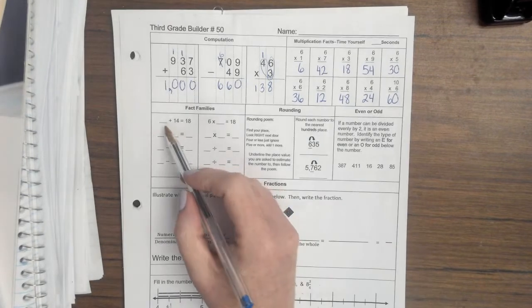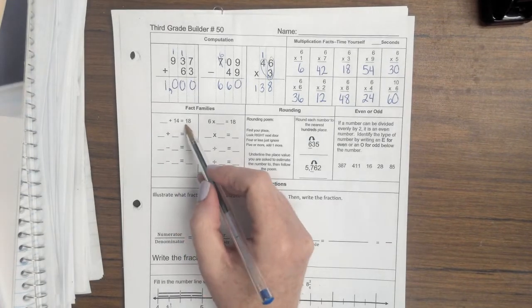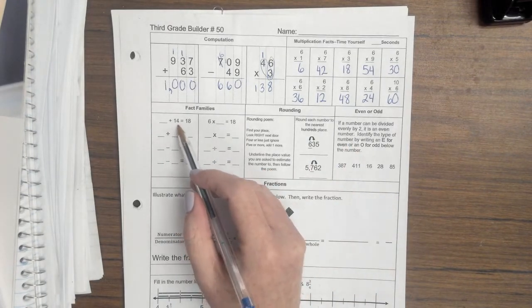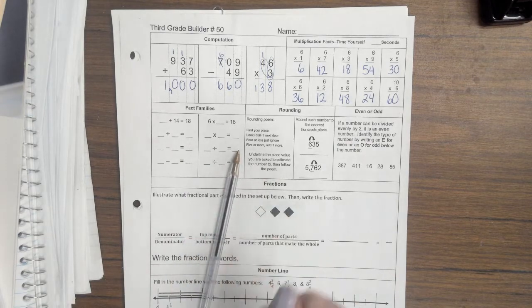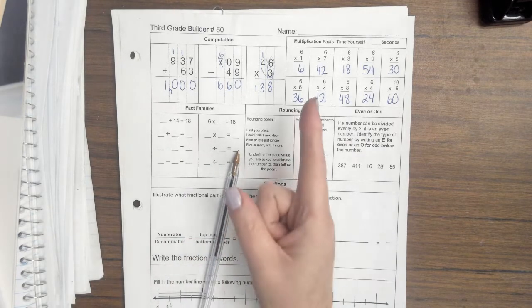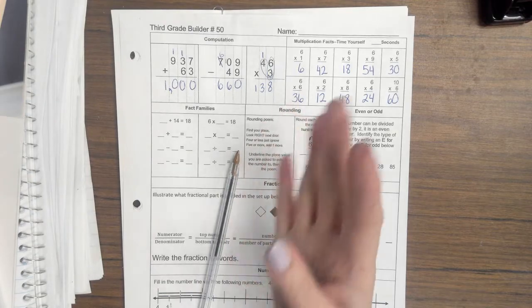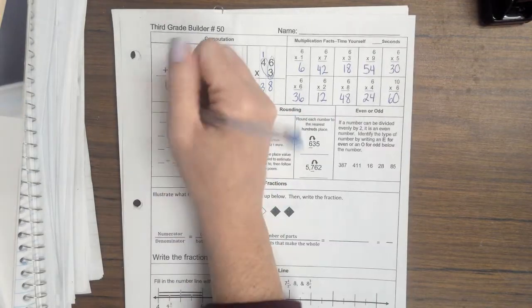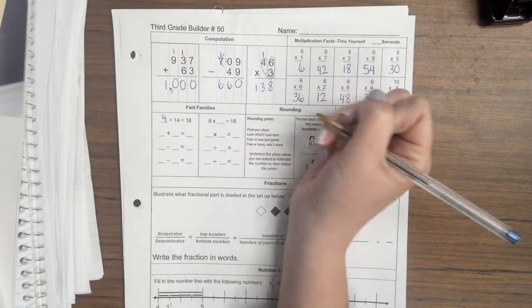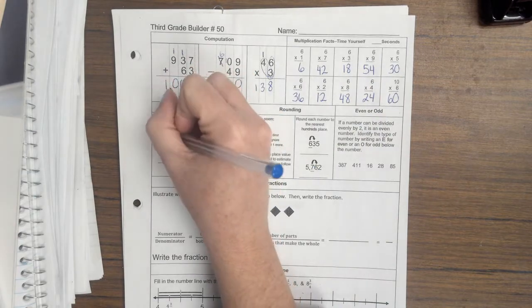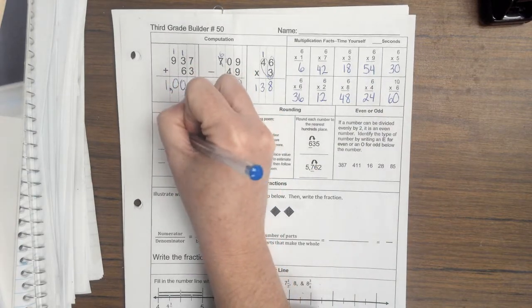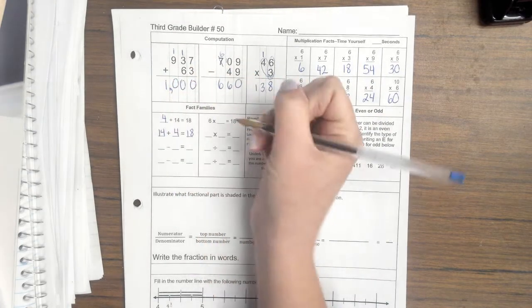Fact family, what do we add to 14 to equal 18? If I'm at 14, I had to go to 15, 16, 17, 18. We add 4. 4 plus 14 equals 18. Flip the addends. 14 plus 4 equals 18.